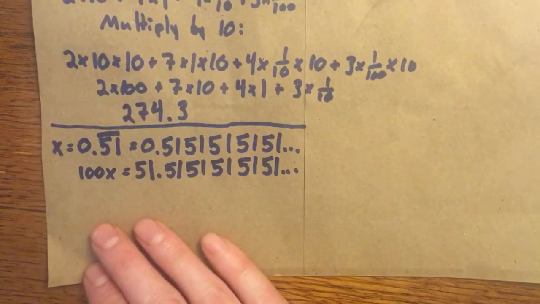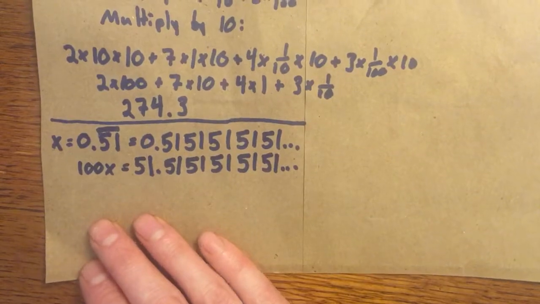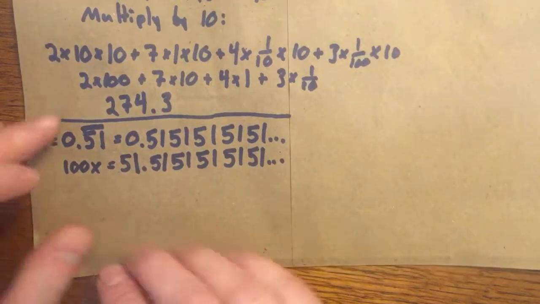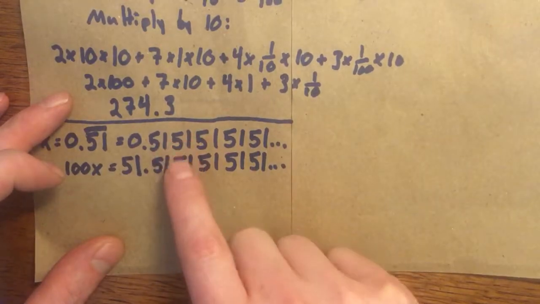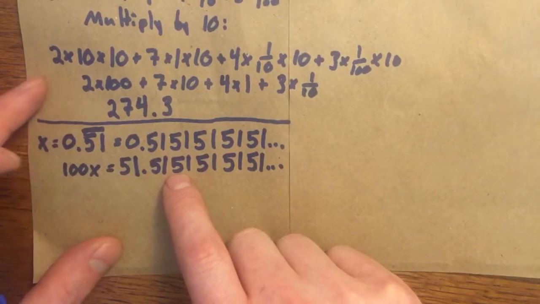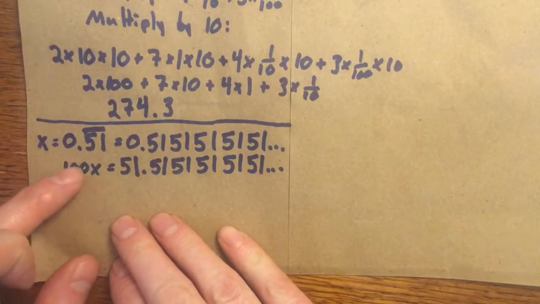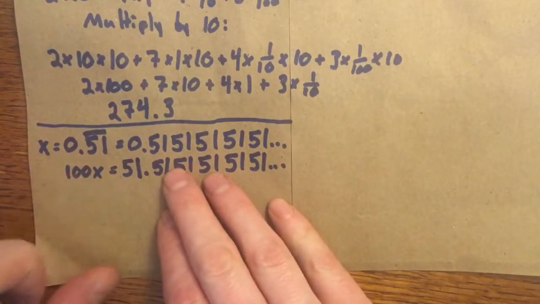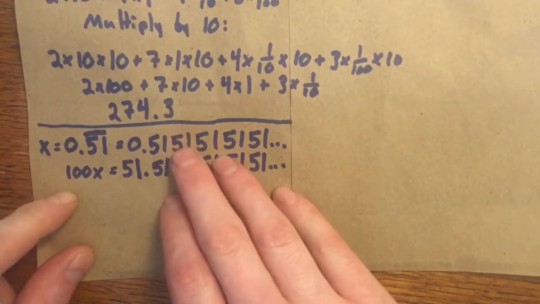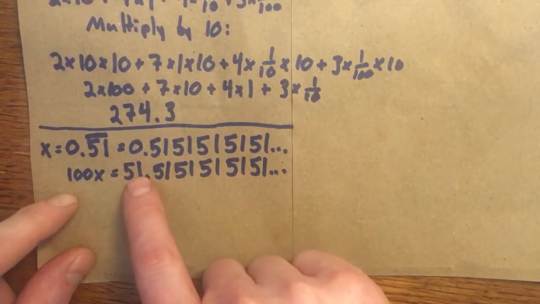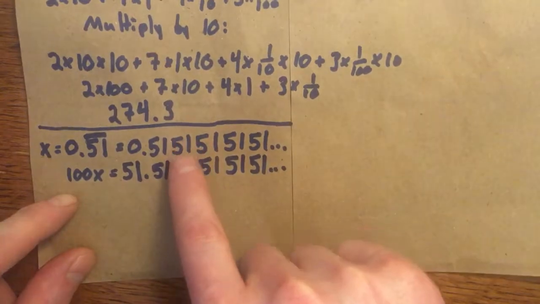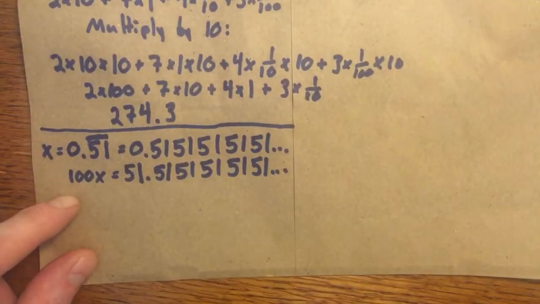The next thing we would do is look at these repeating decimal parts. They're equal. If I take 100x, this number, and take away this number from it, well, what's going to happen? These repeating decimal parts are equal.